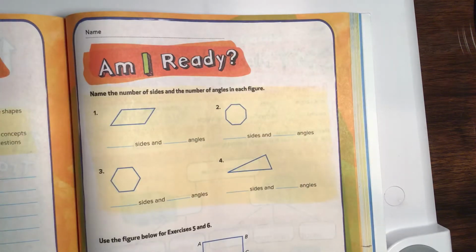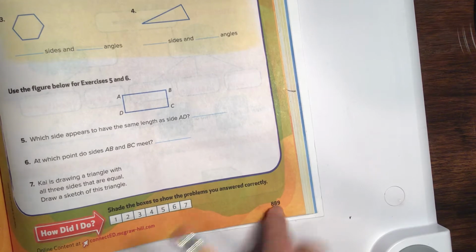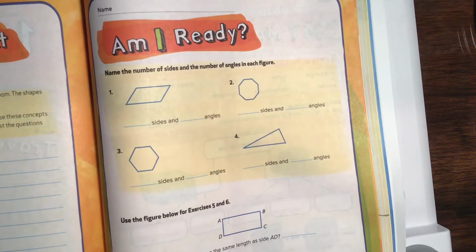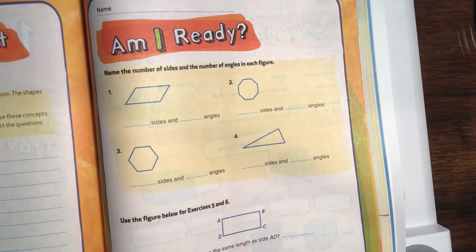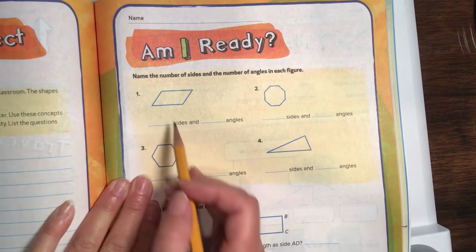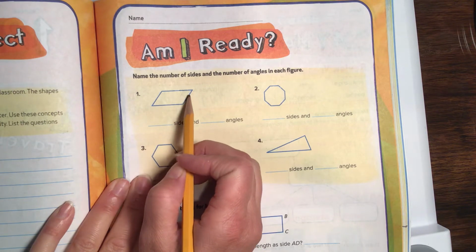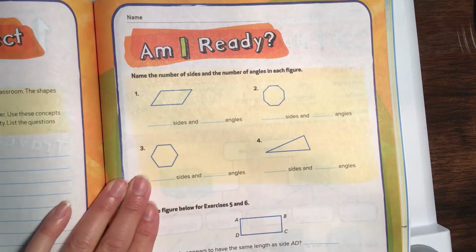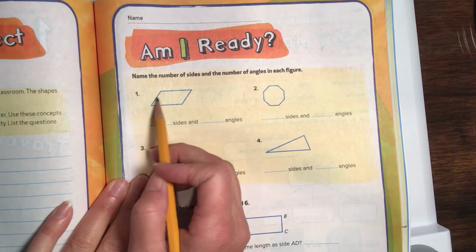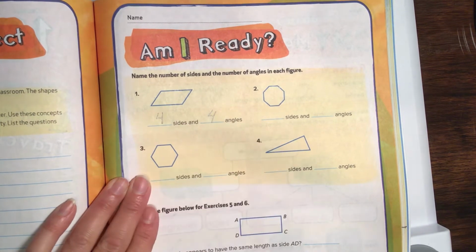But in the meantime, let's go to Am I Ready? It's on page 889. Let's just start talking about some geometric shapes, shall we? Let's look at this first, number one, this first shape. How many sides and angles does it have? Now an angle is kind of like all these little different corners and the different angles that they represent. So 1, 2, 3, 4, there's 4 sides and there are 4 angles.